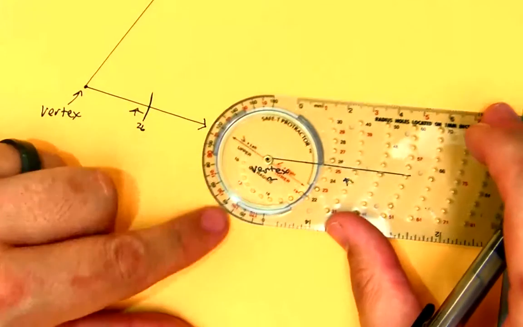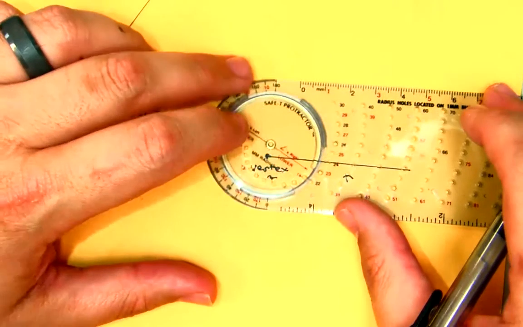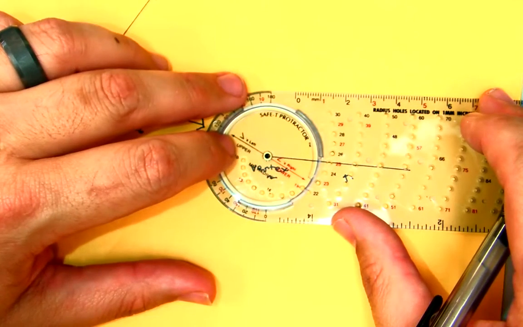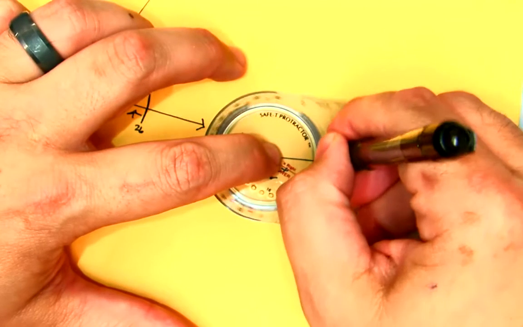If you're using a regular protractor, you just open it up, do an arc, and then go to the other one, do an arc. For this guy, I'm going to go over here, and I'm going to go back to 26, and I'm going to draw that arc.